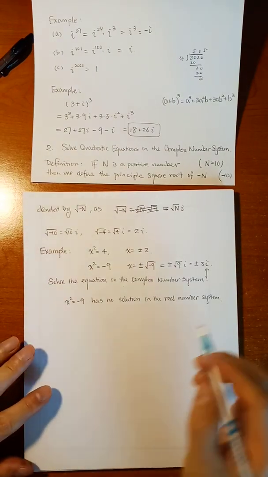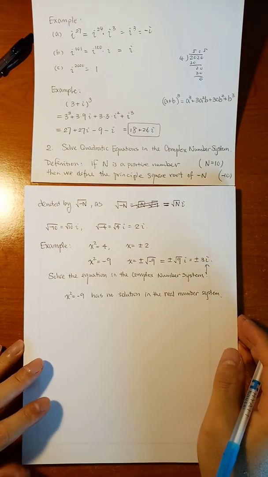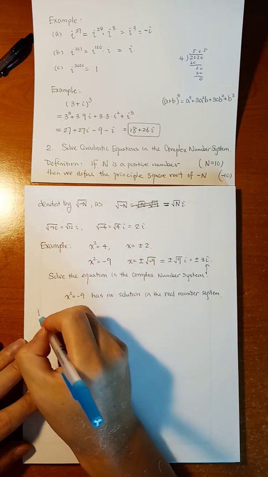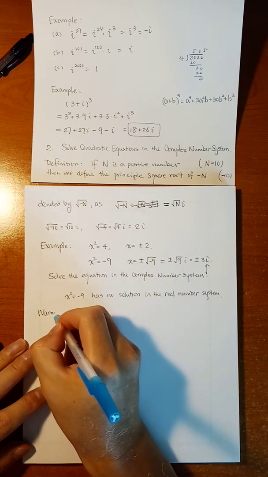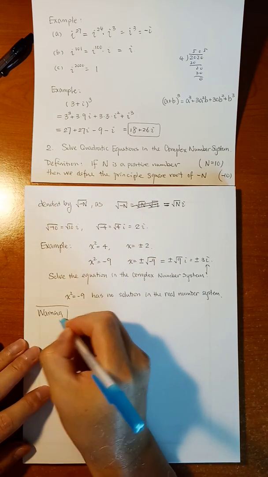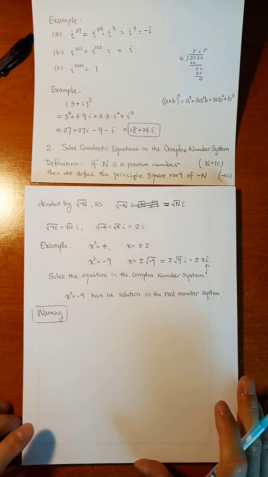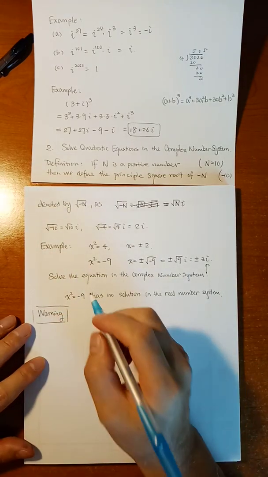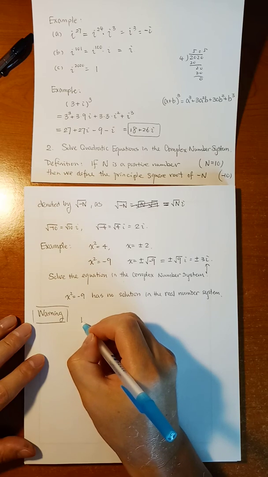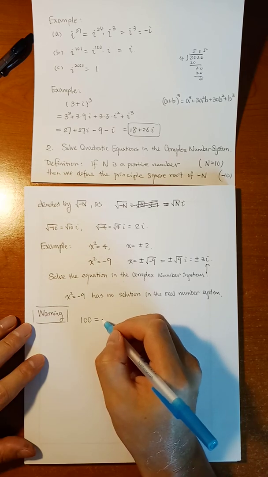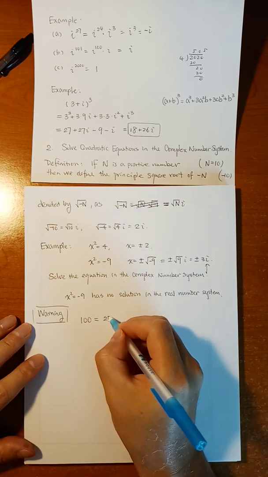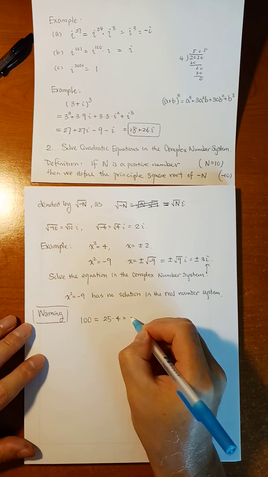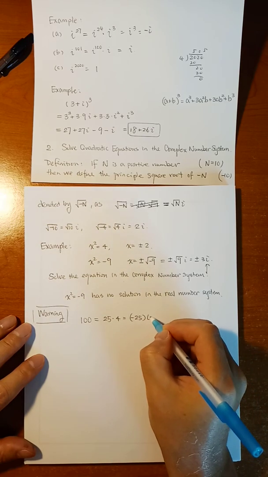Here there is a warning, a very small blurb, but it's a very important warning. You don't do any crazy thing. What do I mean by crazy? For example, you have 100. It can be written as 25 times 4, or it can be written as negative 25 times negative 4.